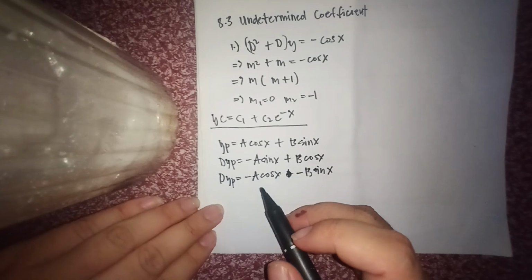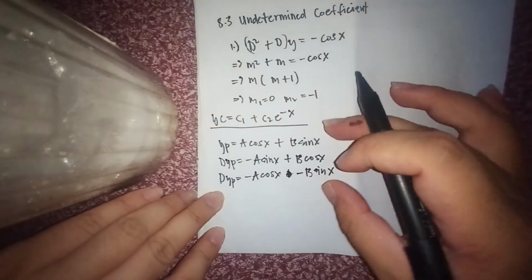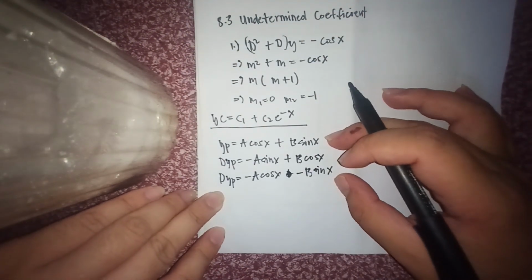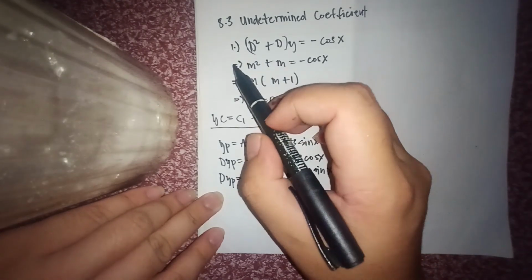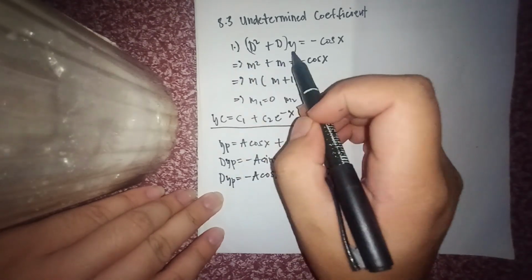Now we have to substitute this equation into our number one equation here.